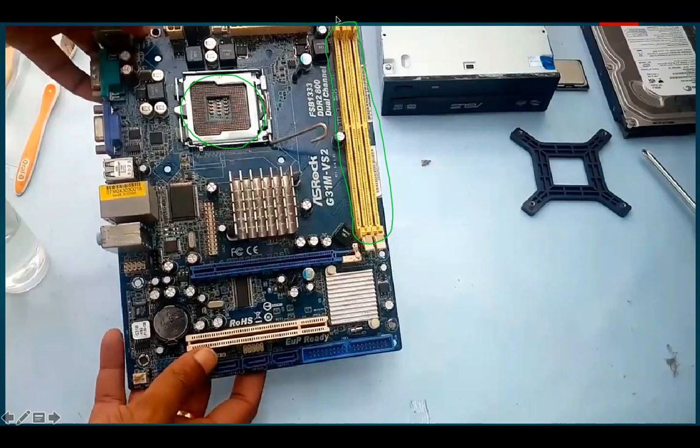Back side of a CPU. Sorry, not CPU, back side of this system, computer, or the motherboard. What is that? The back side of the... That's the central processing unit. No. Back side of the computer, the back side of this computer will be this side, right?